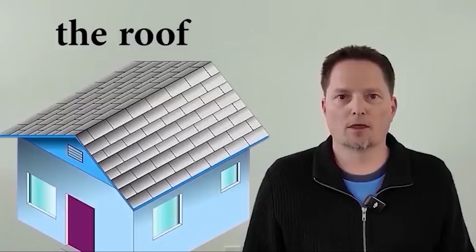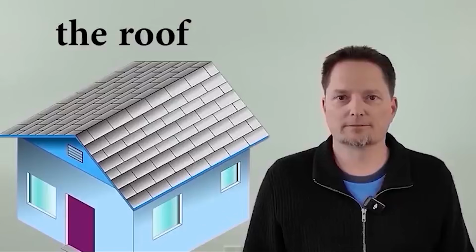What about the roof? This is the roof. The roof is on top. It's outside. It's on top of your house outside. That is the roof. Example, the roof has shingles. The things that you put on the roof, those are called shingles. So the roof has shingles. Let's practice. Does this roof have shingles? That's right, the roof has shingles. So again, this is a ceiling and this is a roof. They're different.